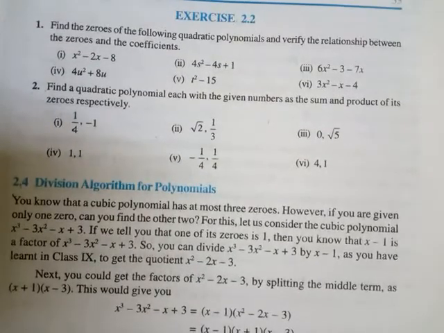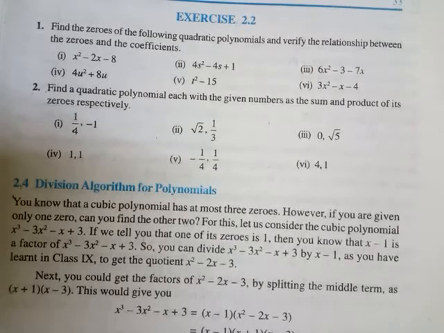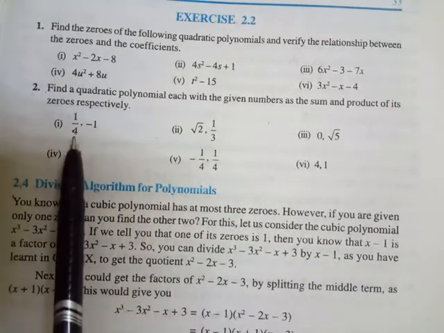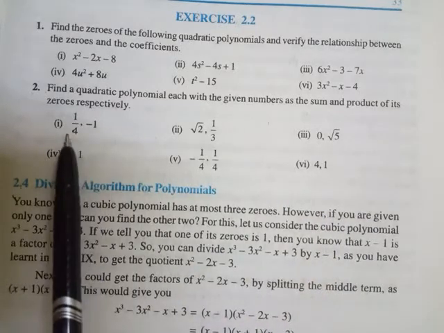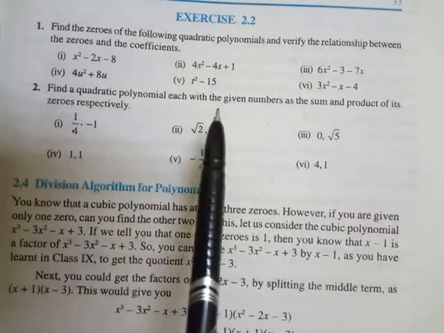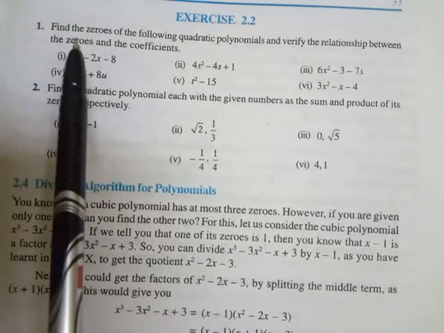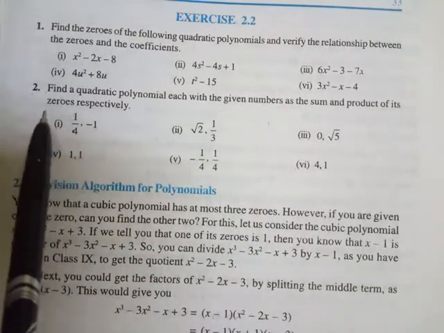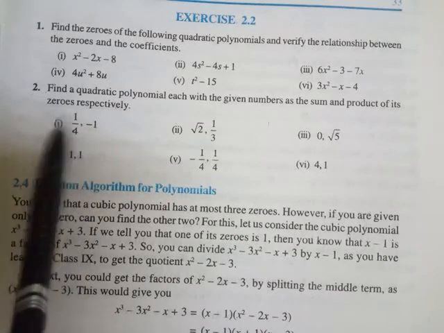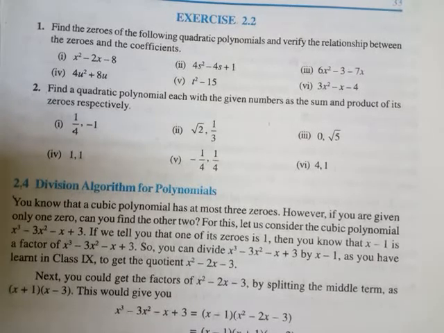Now students, we are going to solve exercise 2.2 question number 2. Find the quadratic polynomial each with the given sum and product of zeros respectively. Sum is 1 by 4 and product is minus 1, which means alpha plus beta is 1 by 4 and alpha into beta is minus 1. And this question is the converse of question number 1. In question number 1, the equation is given and we have to find the zeros, and here the sum and product of zeros are given, and we have to find the quadratic polynomial.